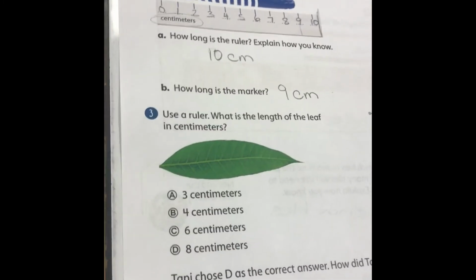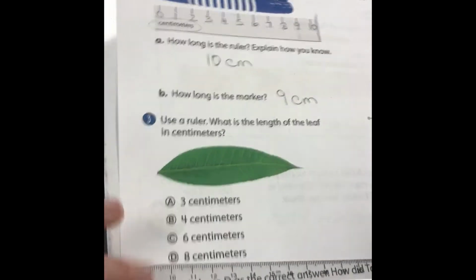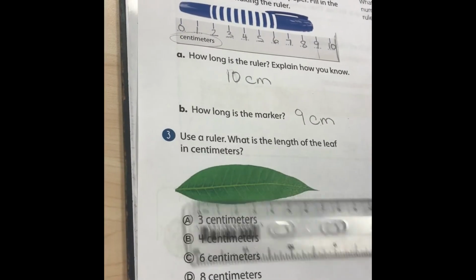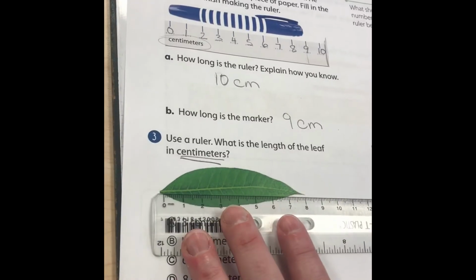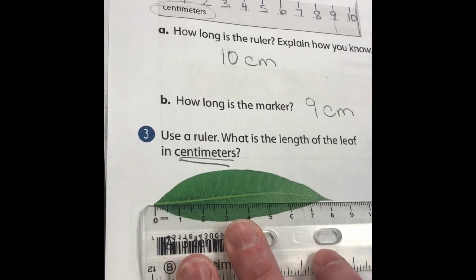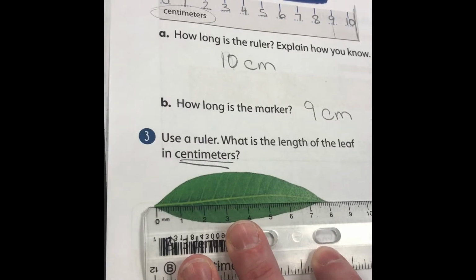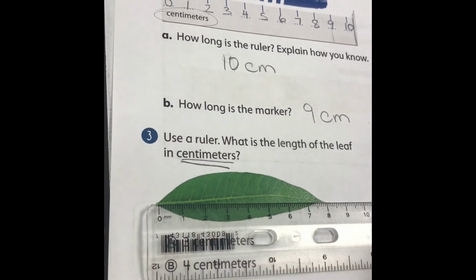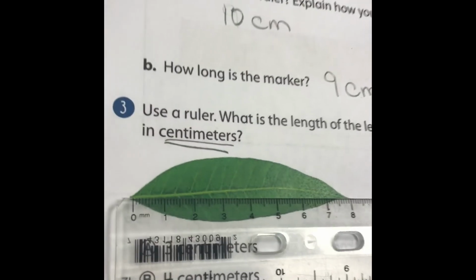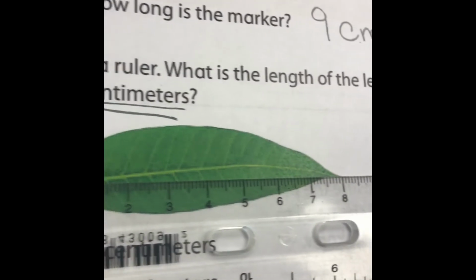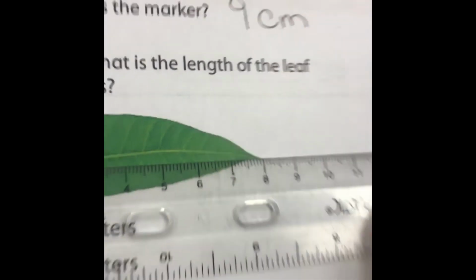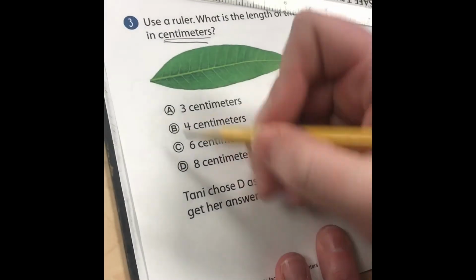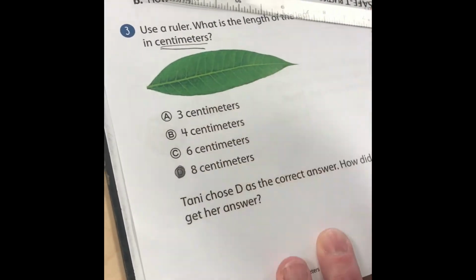Perfect. Okay, so now we need to use a real ruler to measure the length of this leaf. What unit of measurement does it want us to use? Centimeters. Ooh, I love how you underline that. Look at how she's using that line in the middle to kind of help her, because this isn't perfectly straight, is it? Just have to do our best job. Right. So she's lining it up exactly at the 0 all the way to the tip of the leaf, which ends right about what? The 8. Is that a choice? It is. Ooh, perfect. 8 centimeters.